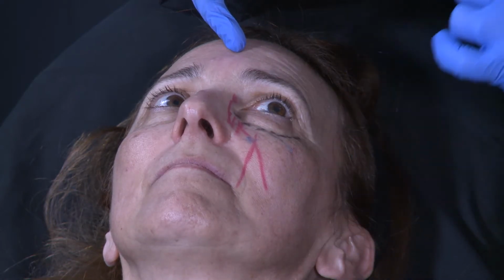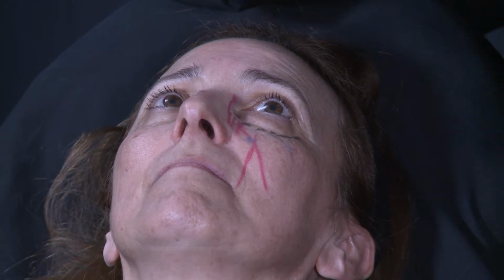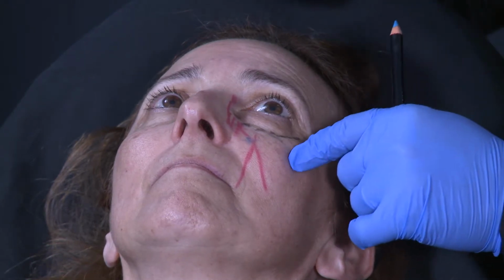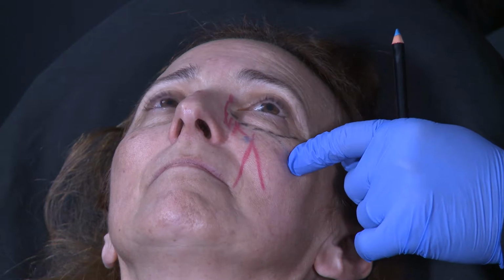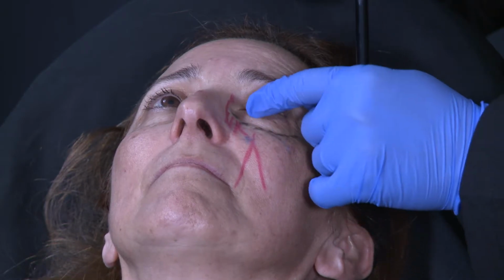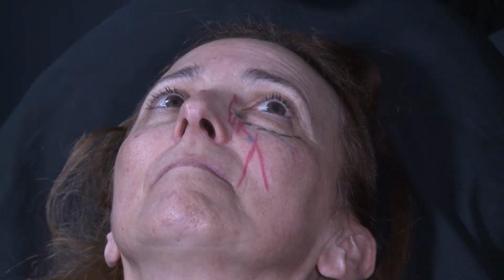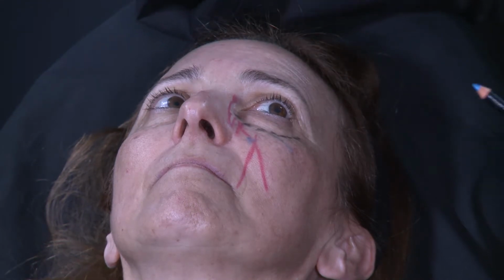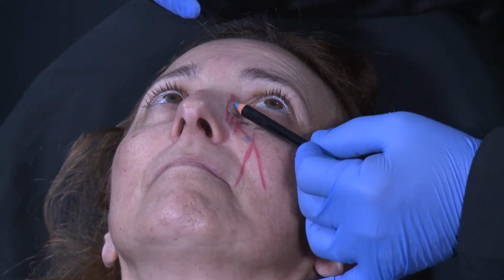So, cannula, 25 gauge, 50 millimeters, entrance point in the soup, very safe. My cannula will slide on the bone, reach the depression, and I will inject the product slowly.